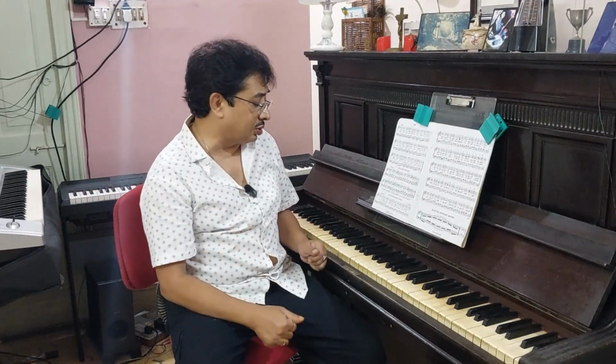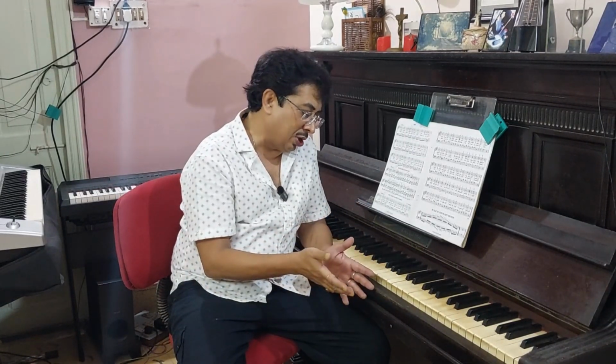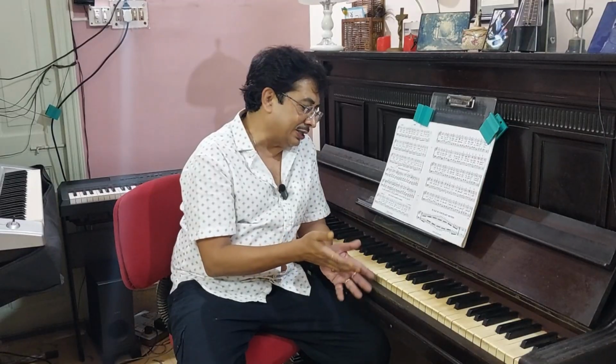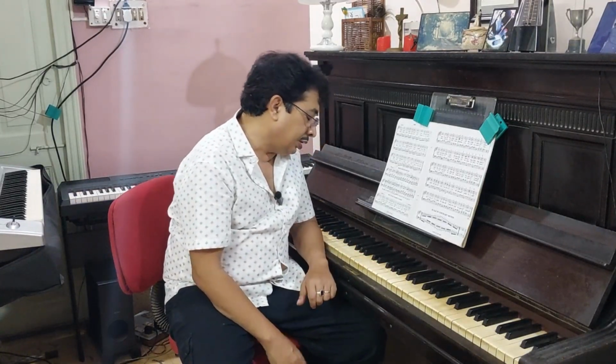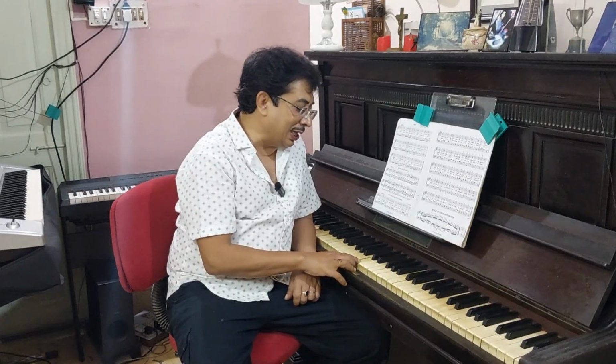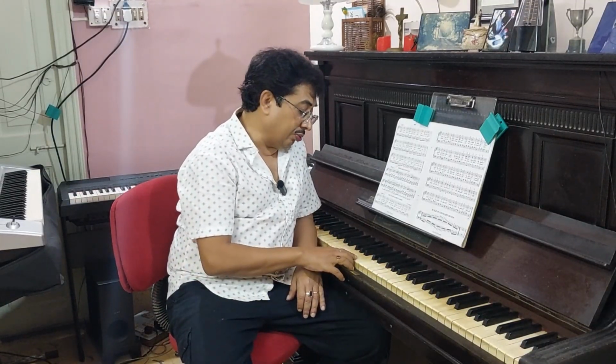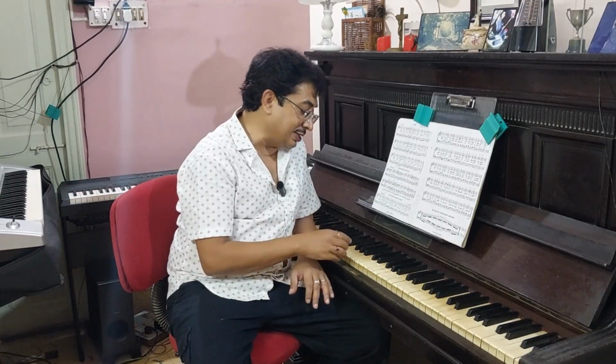There are 12 types of notes: C, D, E, F, G, A, B, and in addition C sharp, D sharp, F sharp, G sharp, A sharp, or D flat, E flat, G flat, A flat, and B flat. Now, the exception is this: between B and C and between E and F, there are no black keys. Now, a question may arise: where is the B sharp?